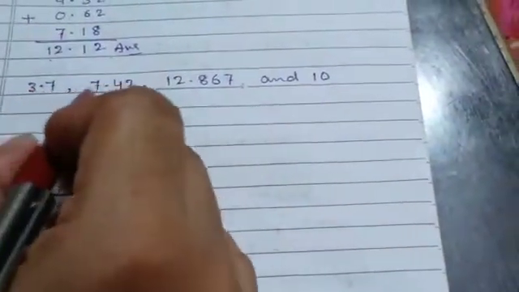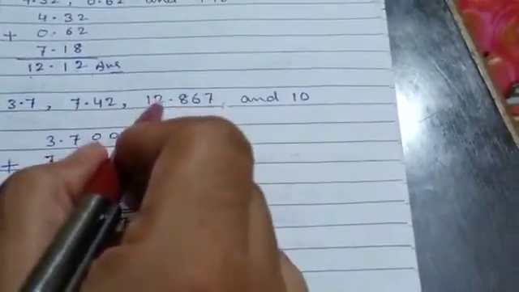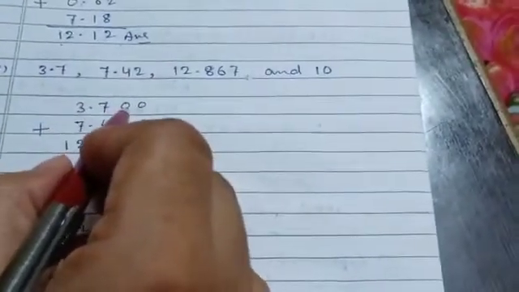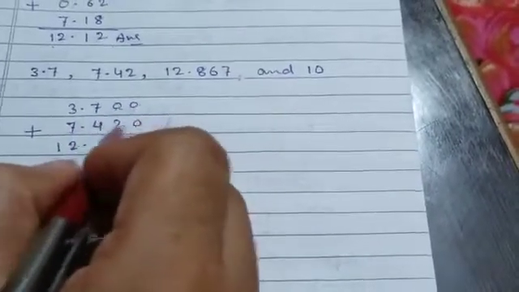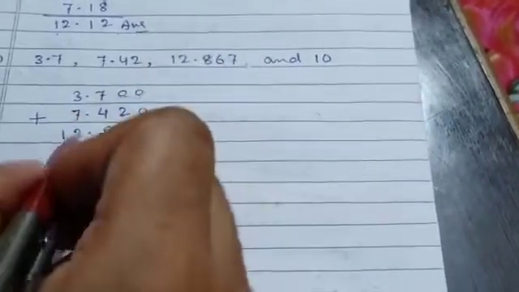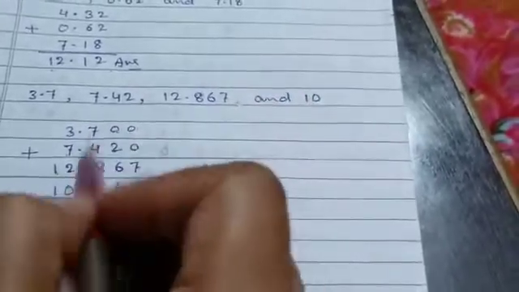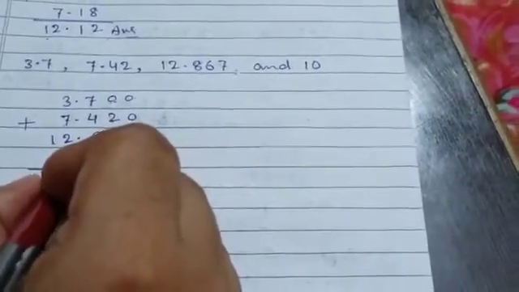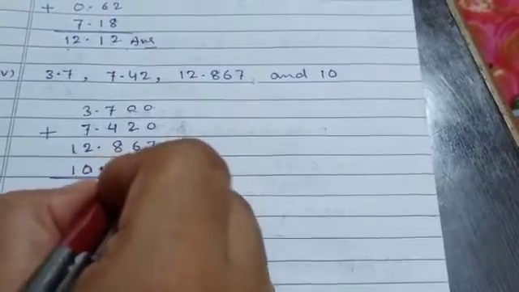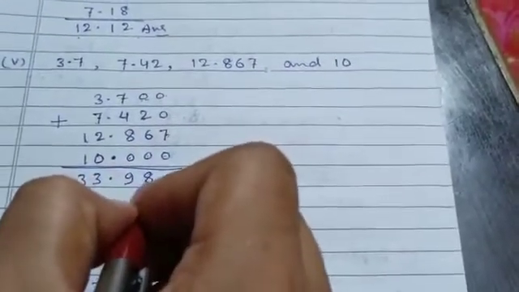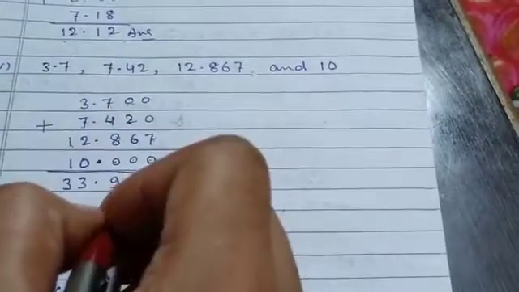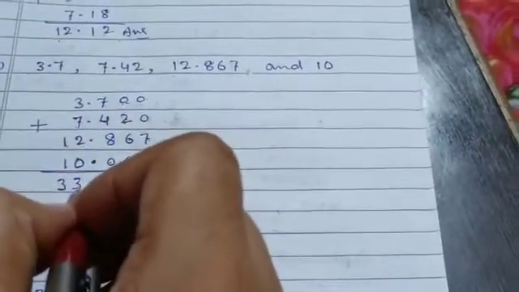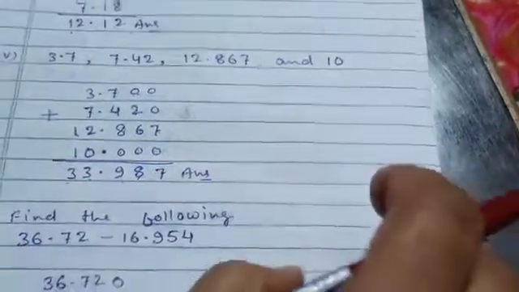Next question is 3.7, 7.42, 12.867 and 10. Let us arrange these numbers. 3.7, if there is no digit we are free to put a 0. 7.42 with a 0. Next 12.867. Next 10, there is no decimal, so the decimal is at the extreme right side, so we will put a decimal there and 0 0. Now let us add. 7, 8, 6 plus 2 is 8, 8 plus 4 is 12, plus 7 is 19, 10, 12, 13, 3. 33.987 will be our answer.